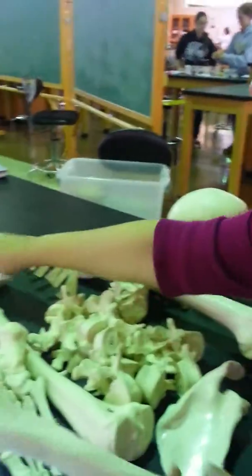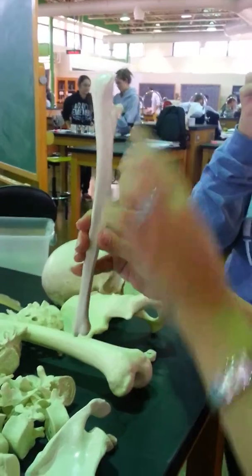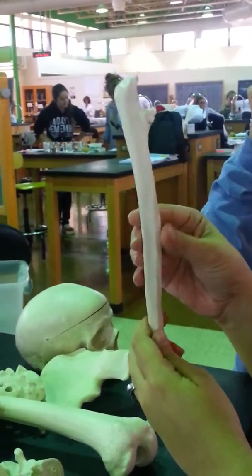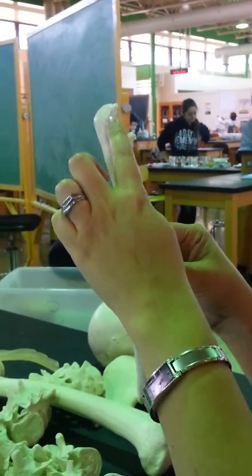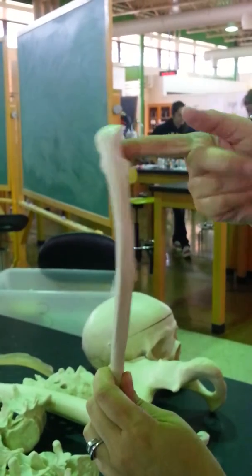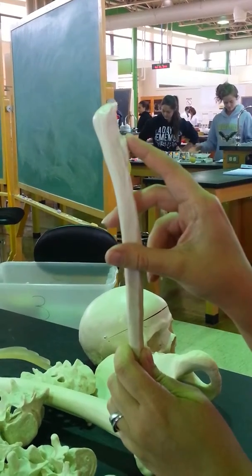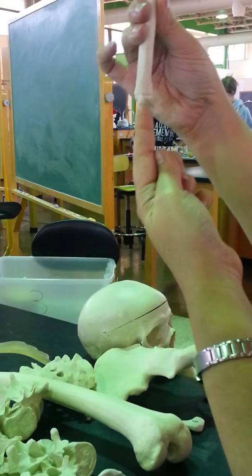You have the ulna. Number 1, you should be able to identify the ulna. This is the ulna because it has a structure like a bird's beak. This process here is called the olecranon process. This process here is called the coronoid process. There is a notch here that we call the trochlear notch. There is a small notch here inferior to it that we call the radial notch. Then you go all the way down. This falling drop here is the styloid process.